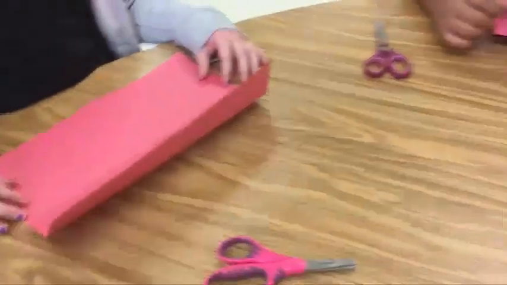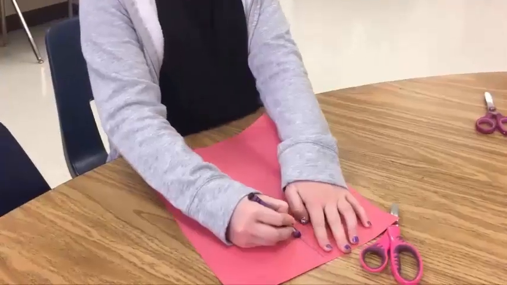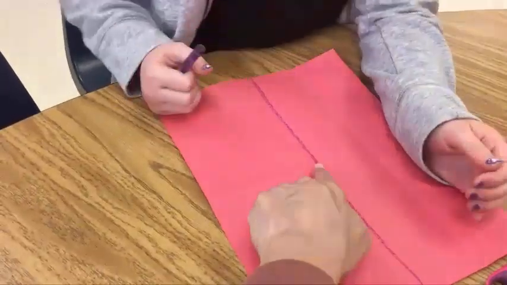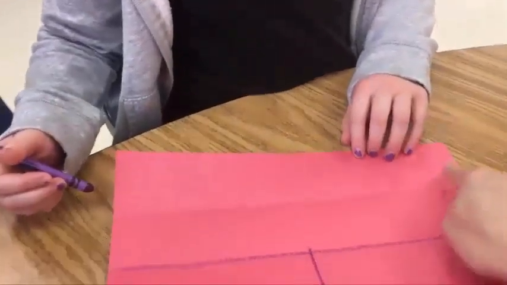And what I want you to do with a crayon is draw a line right down the middle. Now draw a line from here to here. Now trace this crease.